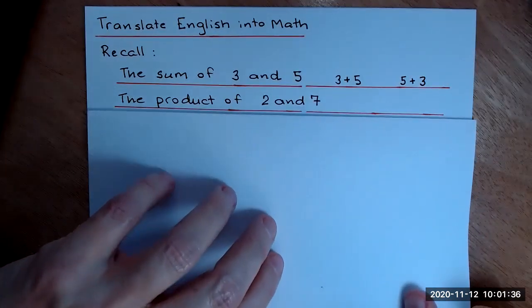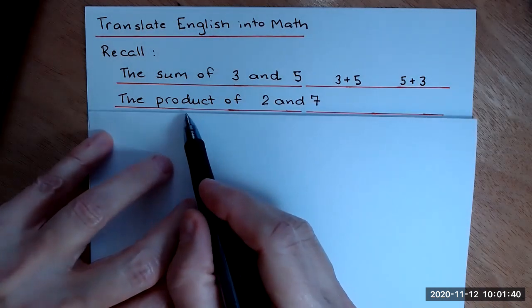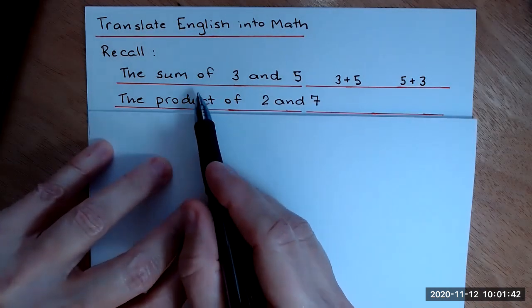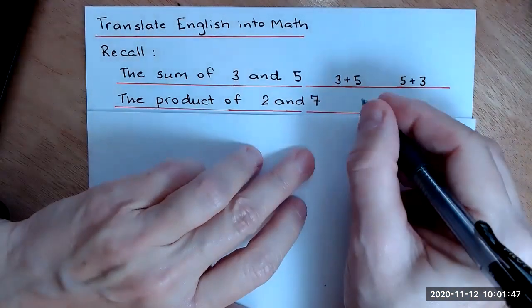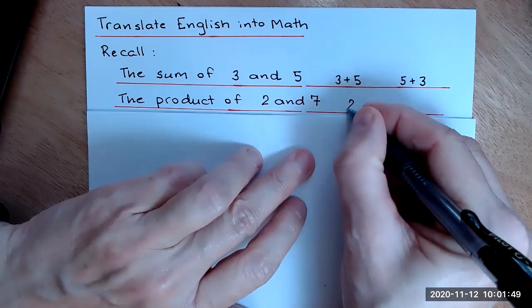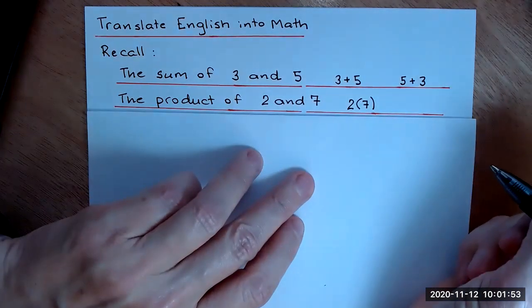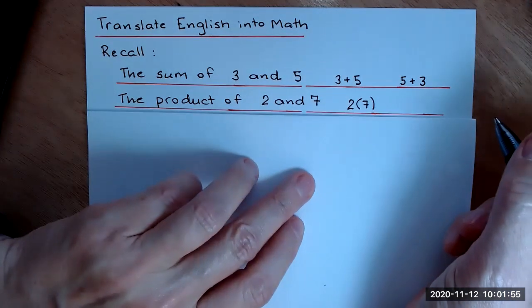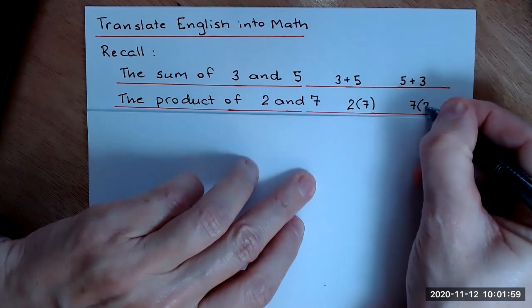The product of 2 and 7, you'll recall that product means multiply or the result of a multiplication. So the product of 2 and 7 can be written as 2 times 7. And it's also commutative, so you can write 7 times 2.